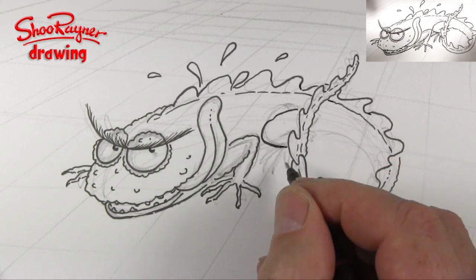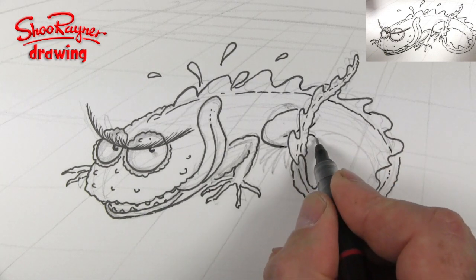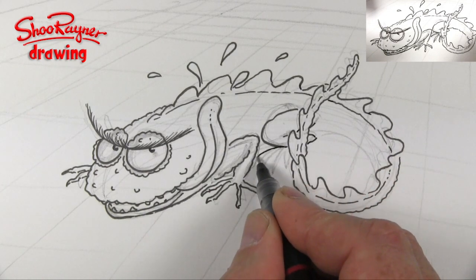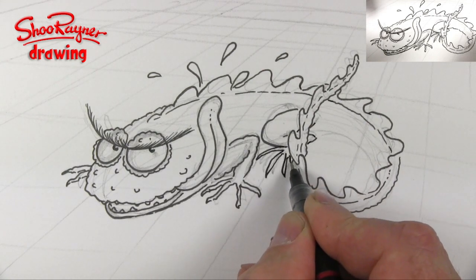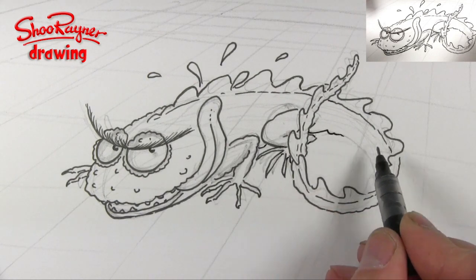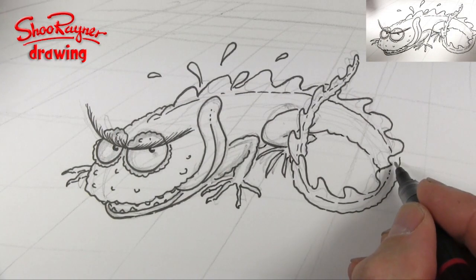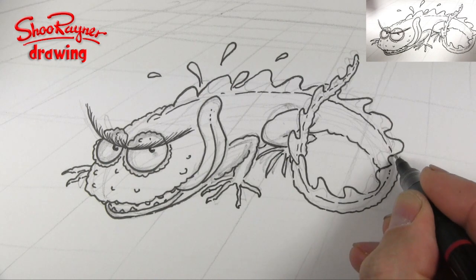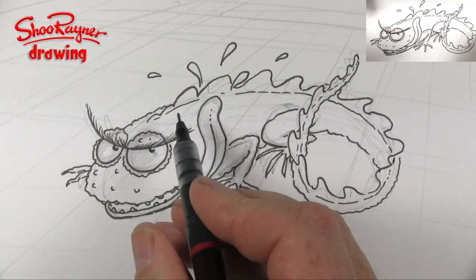And it's like building really. You're putting one brick on top of another. There's one element of the drawing on top of another, and you get there in the end. So this is kind of his tummy down here. Yeah, I think we got that, and this kind of curl around. So I'm not quite sure, something slightly weird going on there. I'll do that, and that might just help.